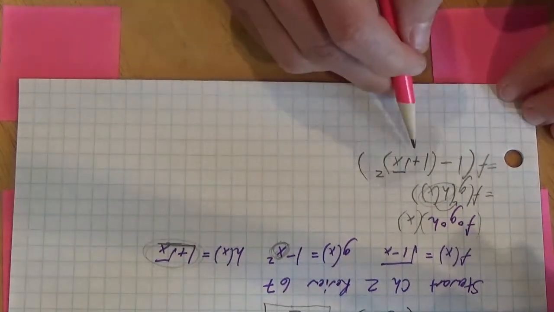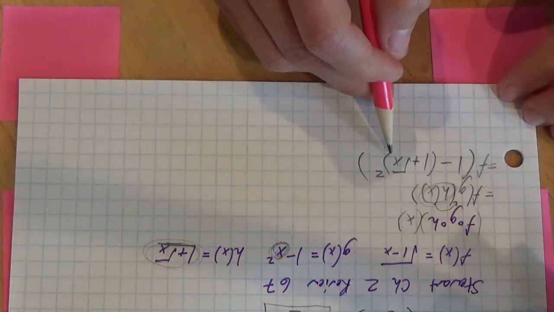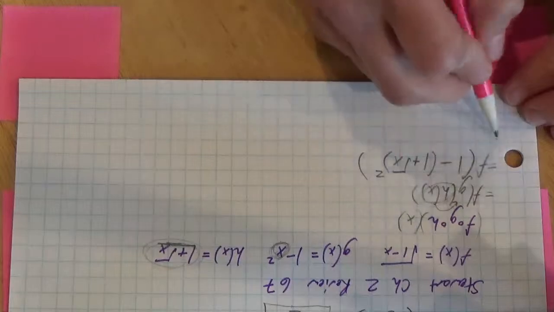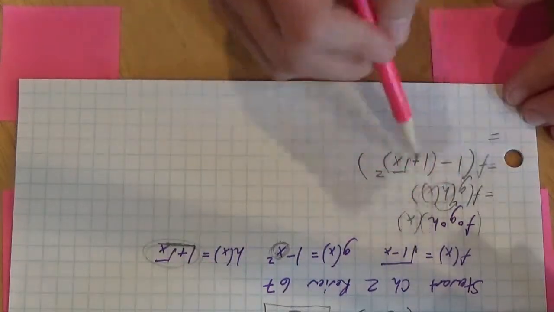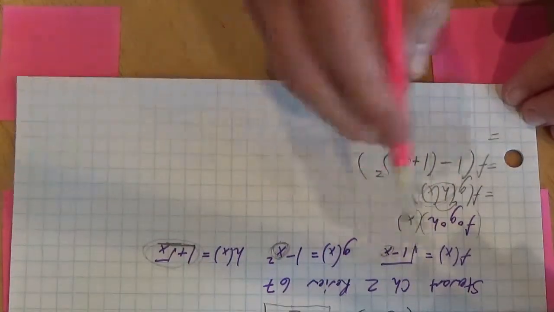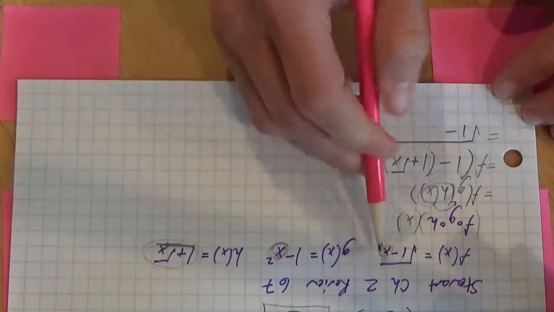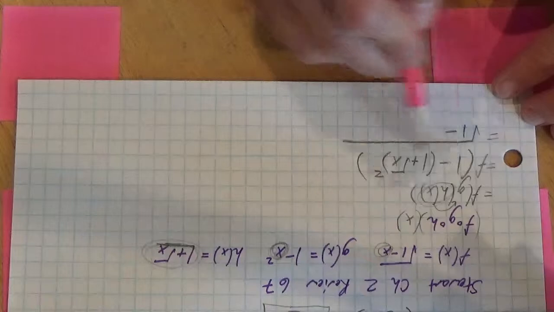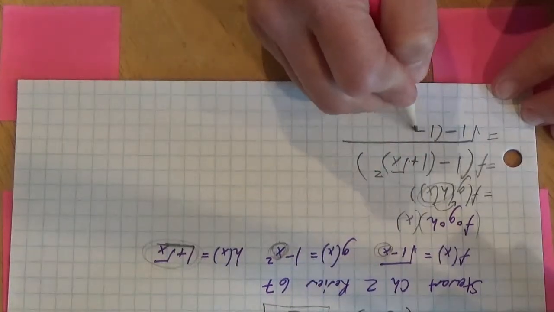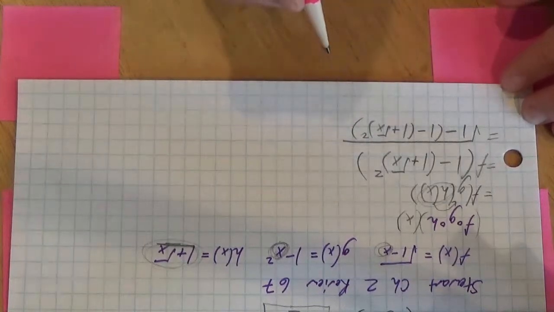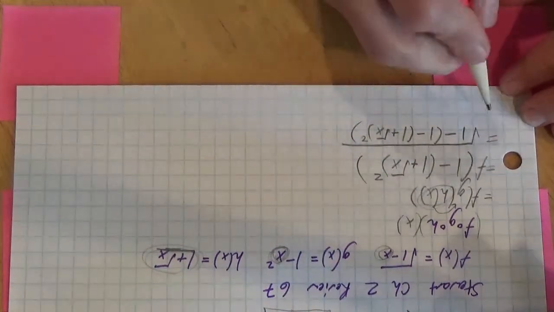Excellent. Do I want to simplify that? Maybe. Or maybe I'll just plug that into f now. So if I put this into f, I'll have the square root of 1 minus this whole thing. So 1 minus 1 plus root x squared. Excellent. And we'll simplify this, right?